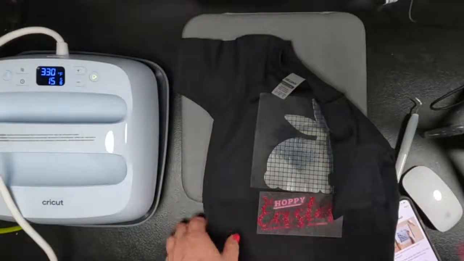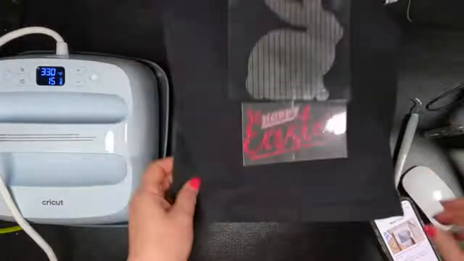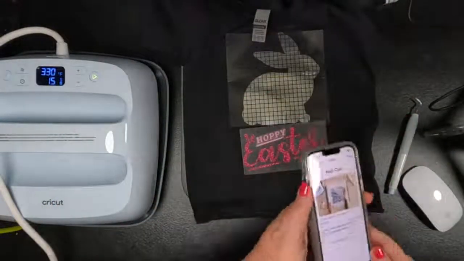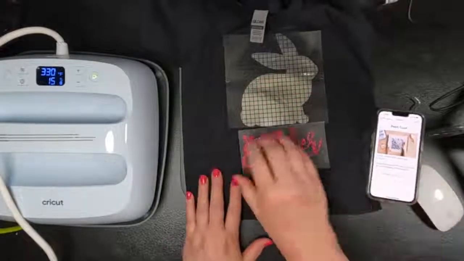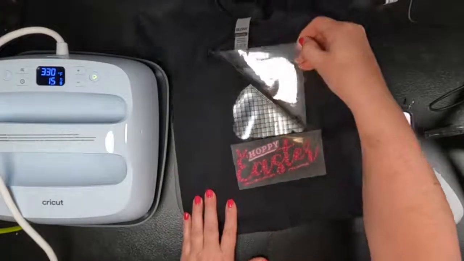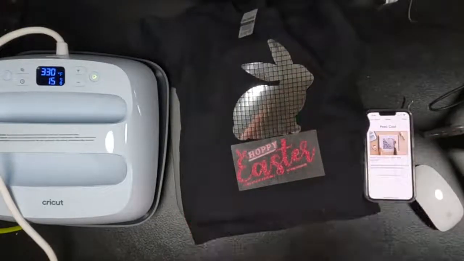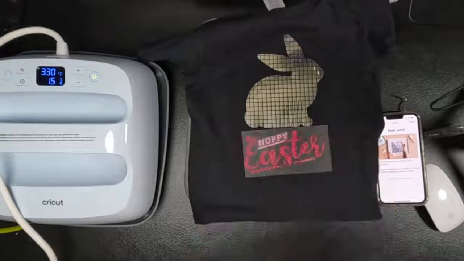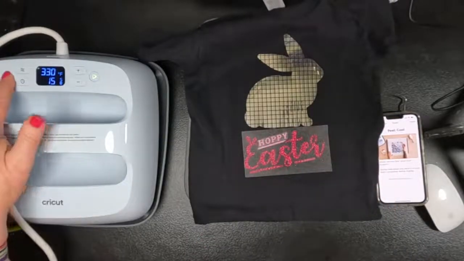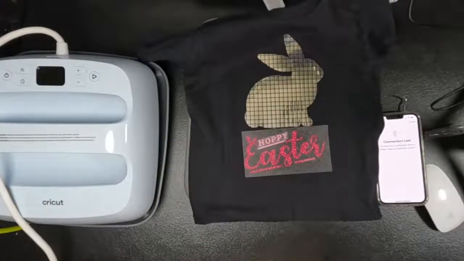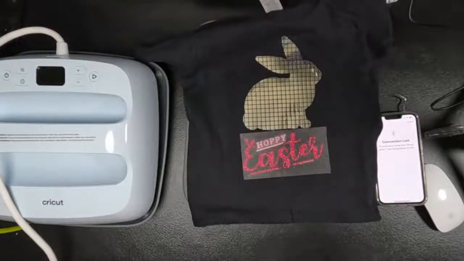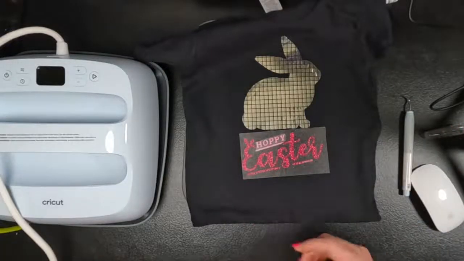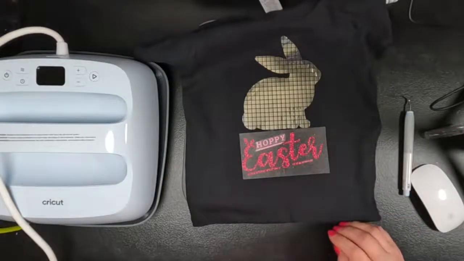And we're going to let that cool, because it does say peel cool. So we want to make sure both of these are cooled now. I can pull this off while it's warm. Remember, I just stuck it back on there to protect it, just in case my Easy Press hit it. And it didn't, so I'm good there.